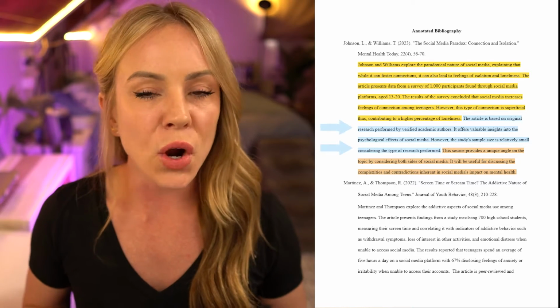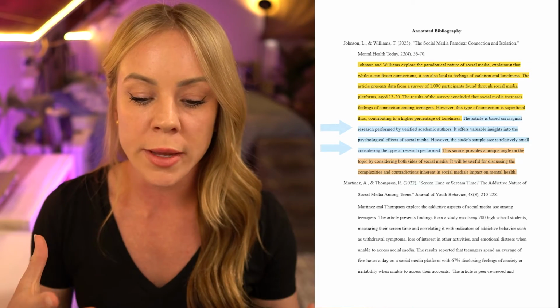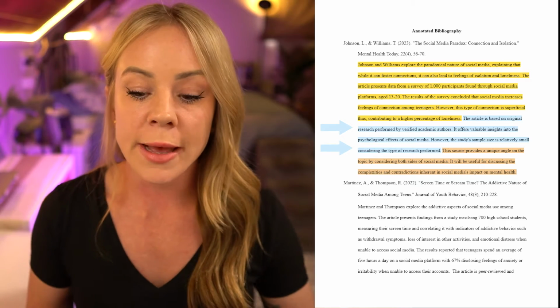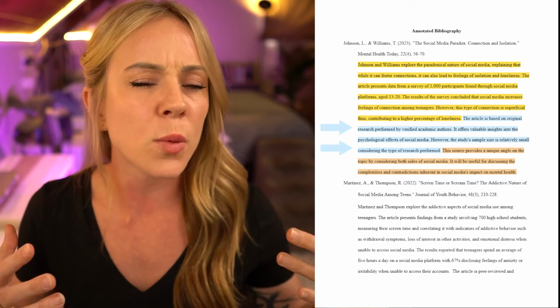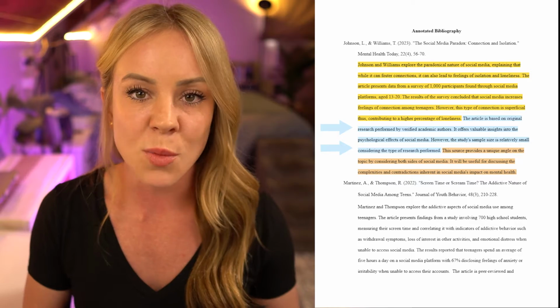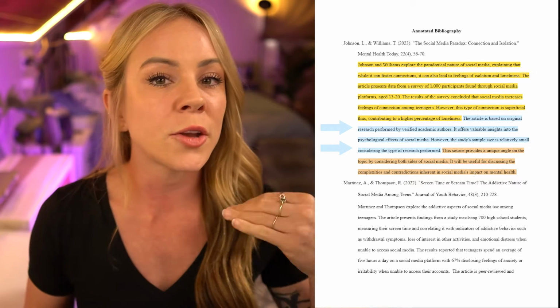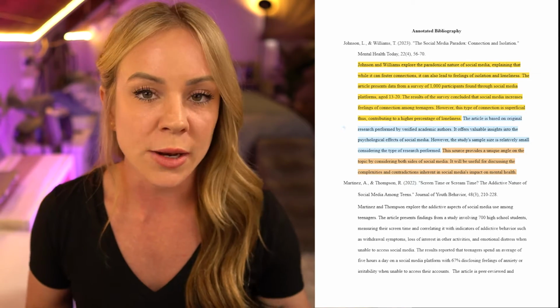But then we have our evaluation, and this is showing us the scope of the research, and this one did have some limitations in that we found the study size to be relatively small. So just things to keep in mind when you're piecing it into your literature review later on.